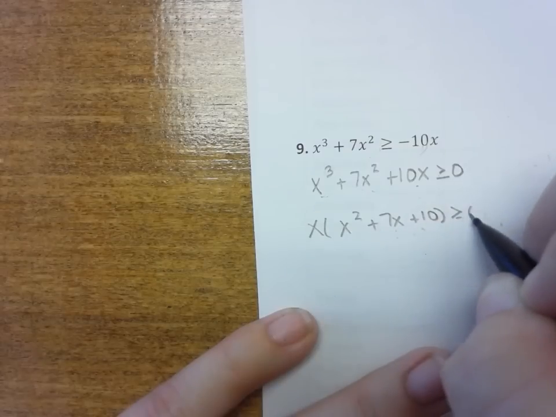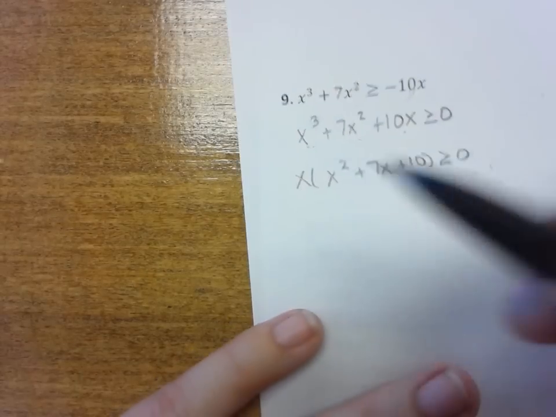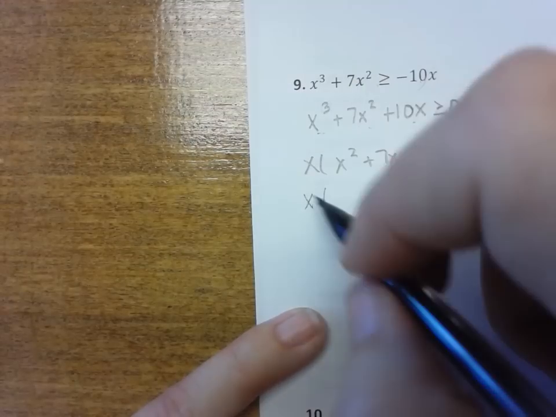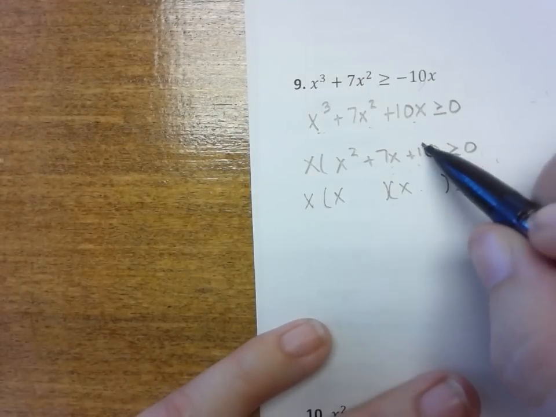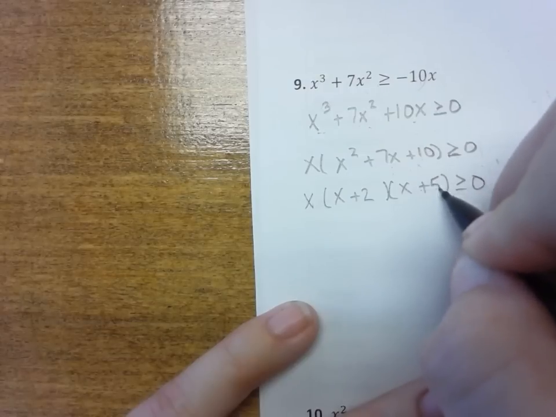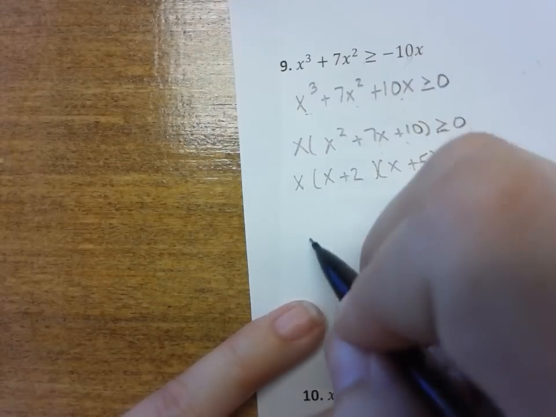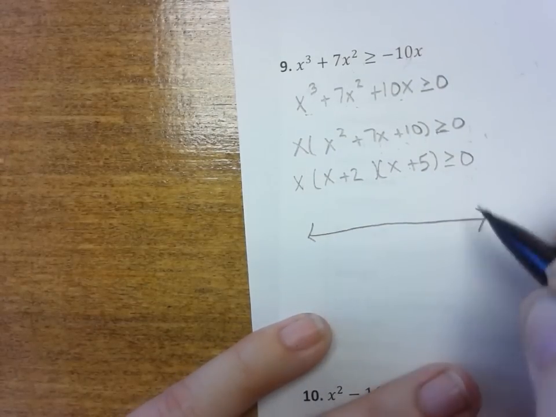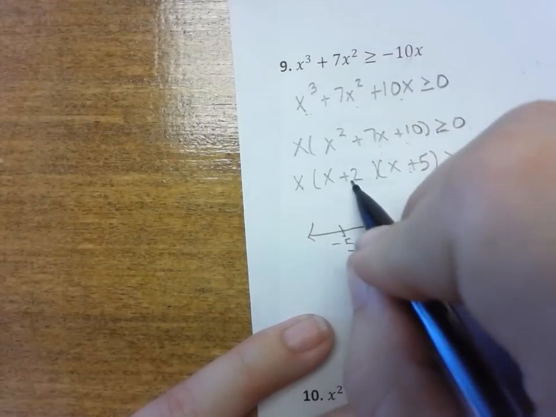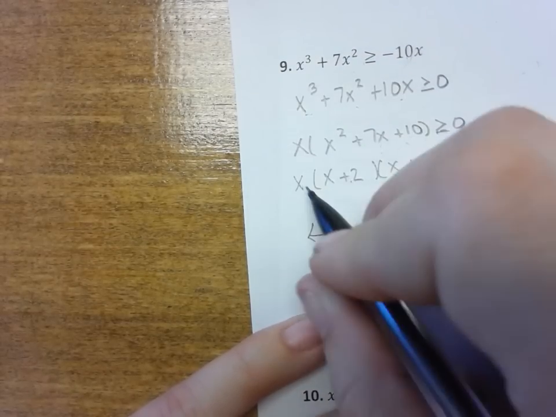So much better. So this will factor into x multiplies to 10 but adds to 7. That's a 2 and a 5. So on my actual number line, I'm putting a -5, a -2, and a 0.